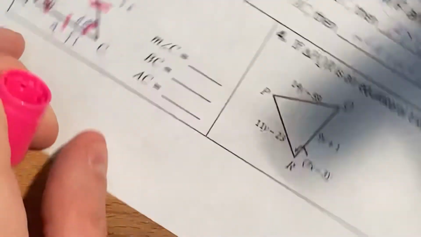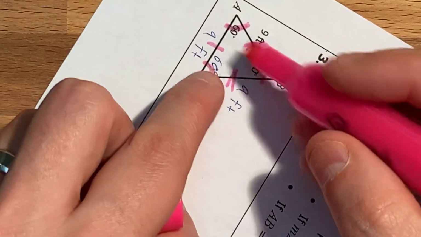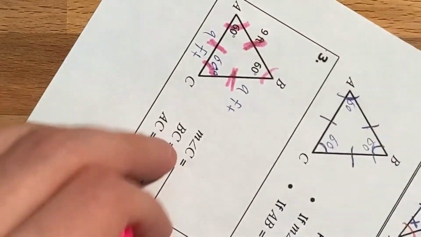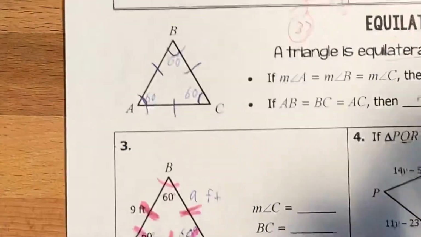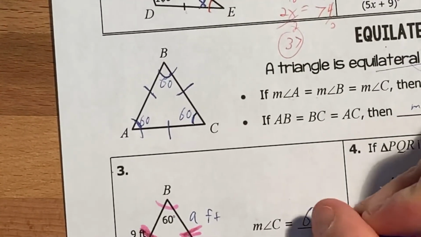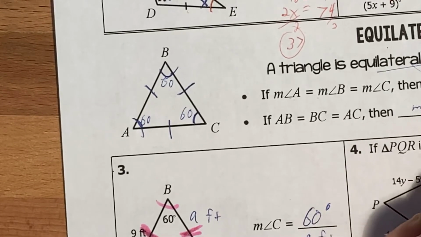If I felt like it, I could rotate it one more time, and you'd see that the base angles are the same, so the opposite two sides have to be the same. But you're just marking everything as the same. So 60 degrees, 9 feet, 9 feet. Done.